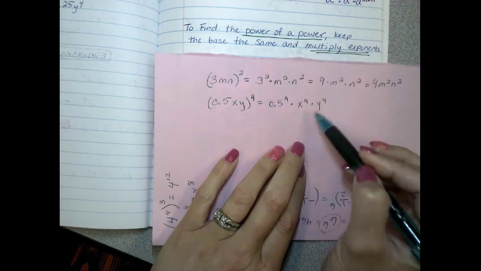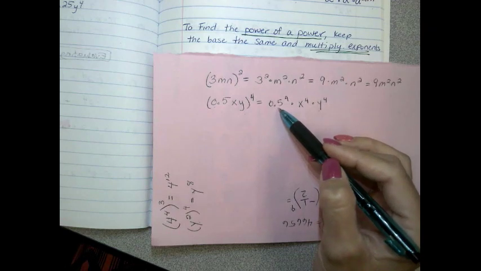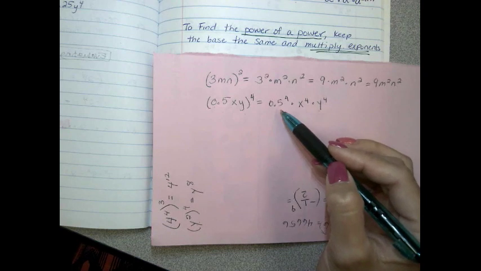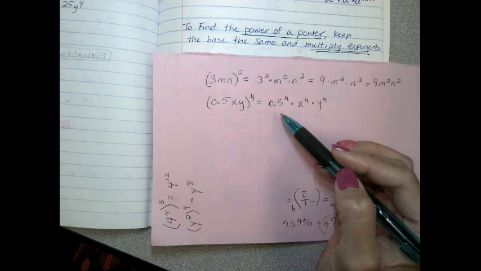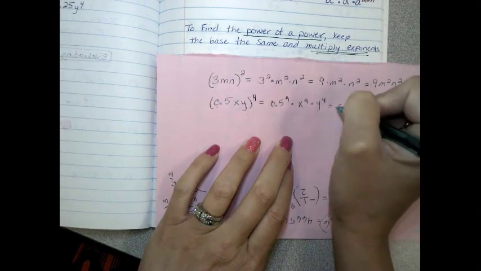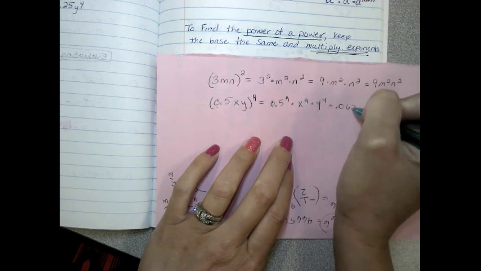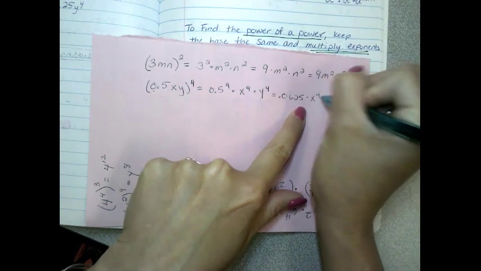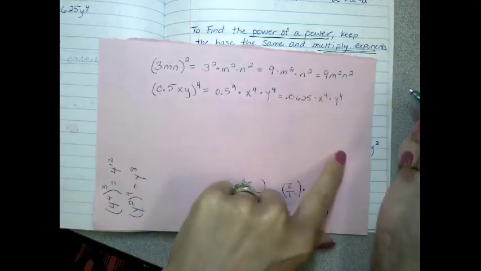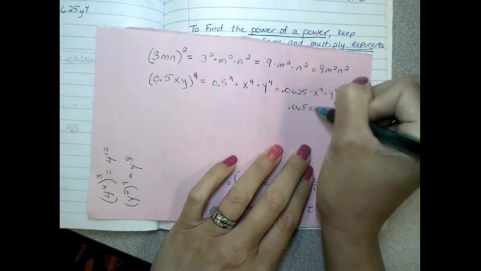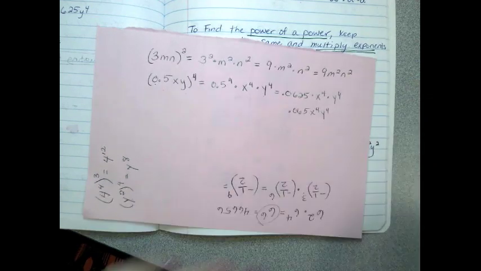I can simplify this just a little bit. 0.5, I actually should do this one on my calculator, times 0.5 times 0.5 times 0.5, 4 times is 0.0625. X to the 4th is x to the 4th, y to the 4th. And then the last step is to remove those multiplication symbols.